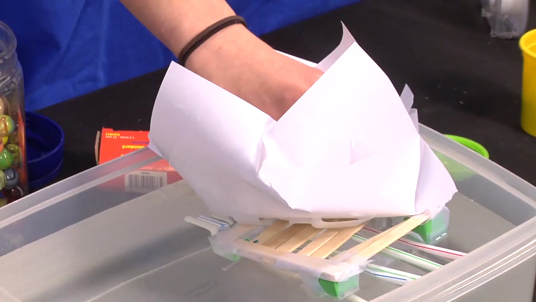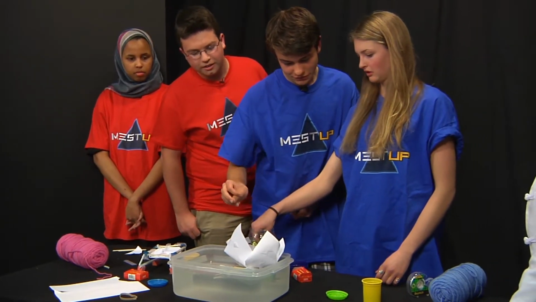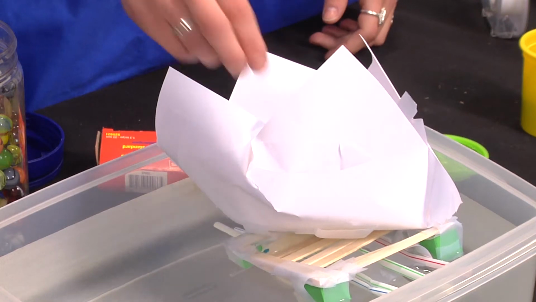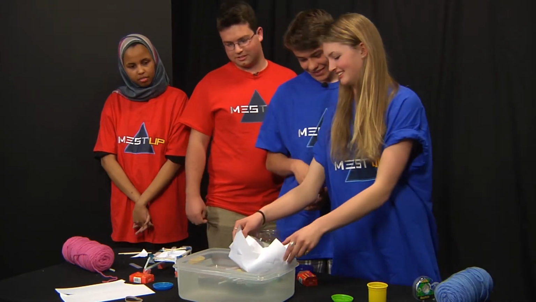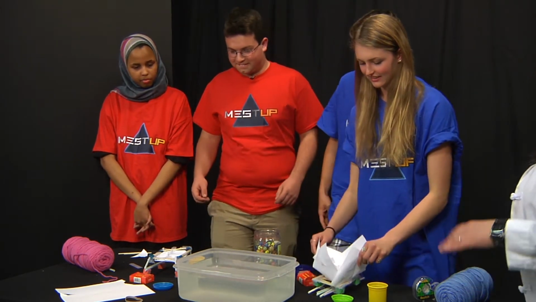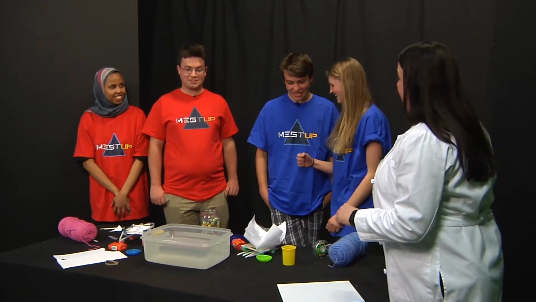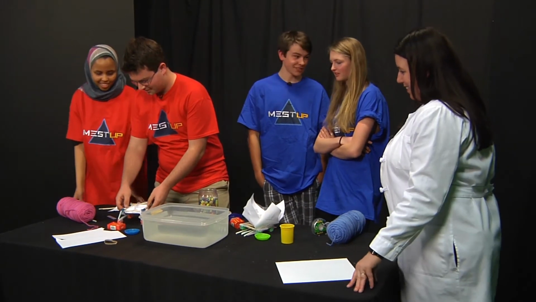Okay. So what are we up to? 2? 3. 3, 4, 5. All right, so it looks like we got 4 before it started to sink a little bit. All right, so blue team is at 4 marbles, and red team, it's your turn.